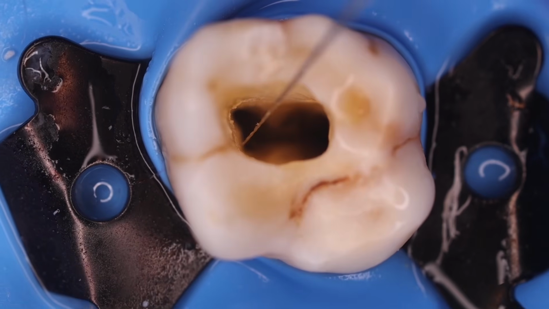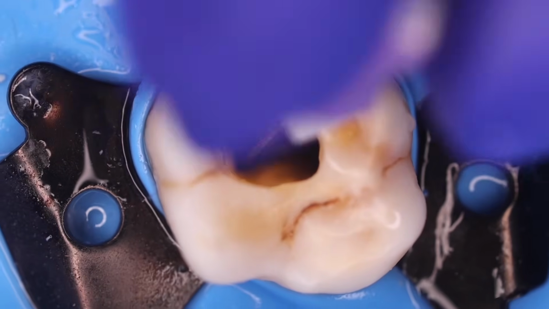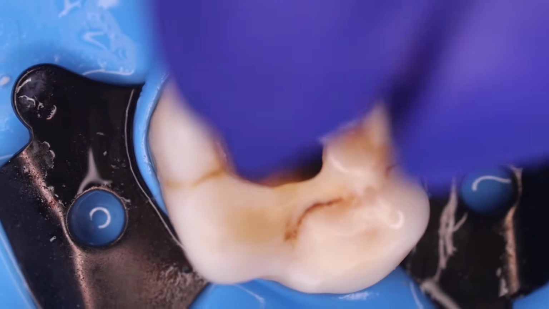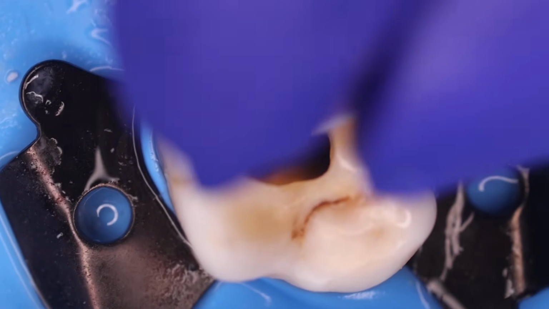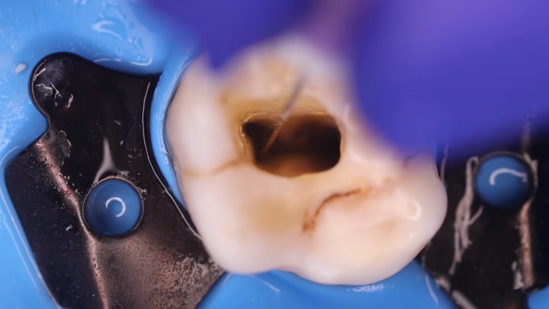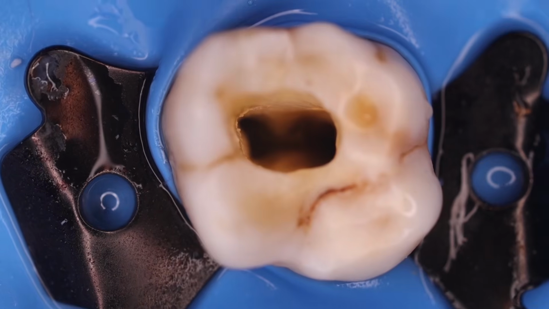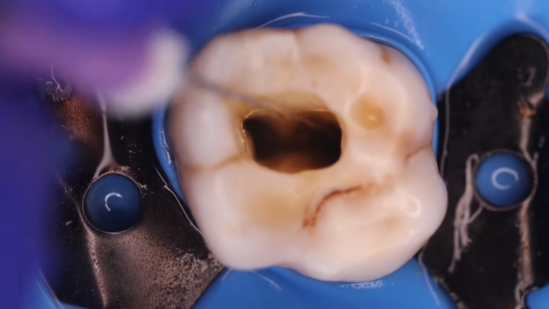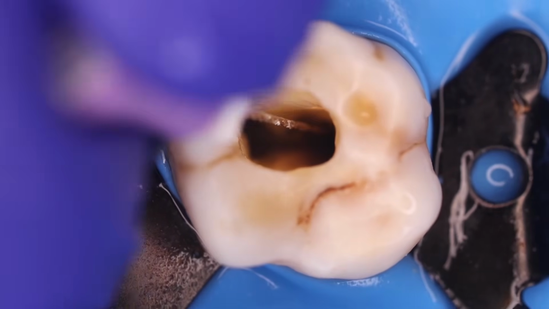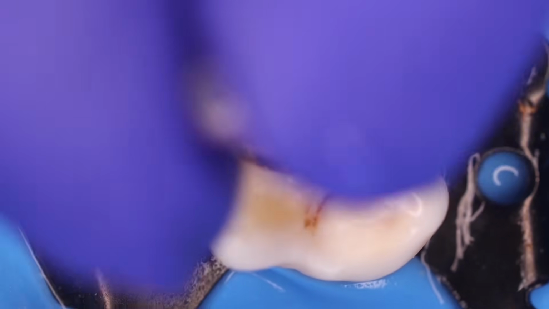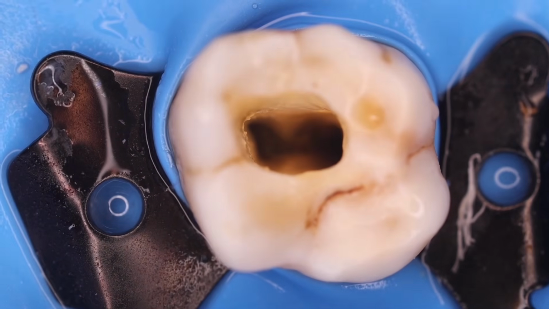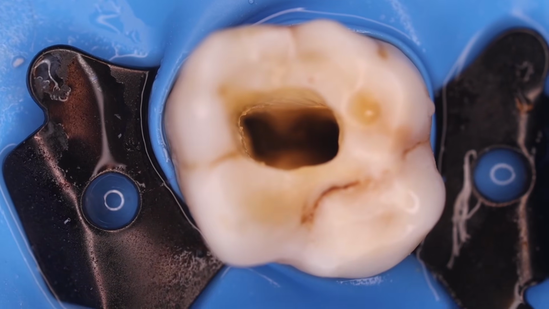Now let us explore the distobuccal canal. Over here, distoangularly, we are able to insert the file into the distobuccal canal, and then comes the palatal canal. We are able to insert the file into the palatal canal. This file is loose. These are the canals that we have identified.